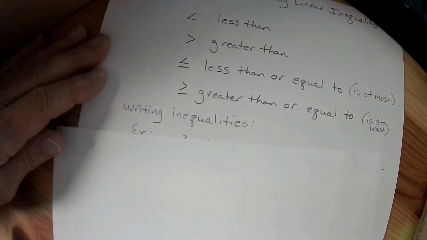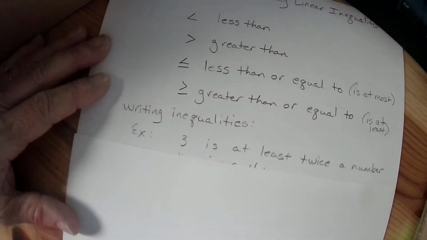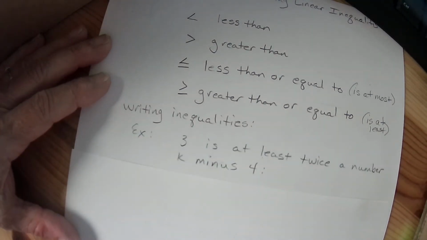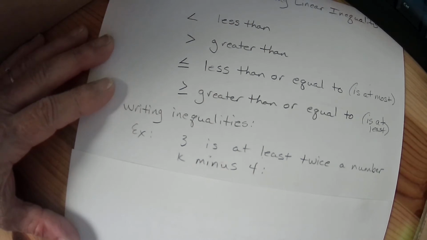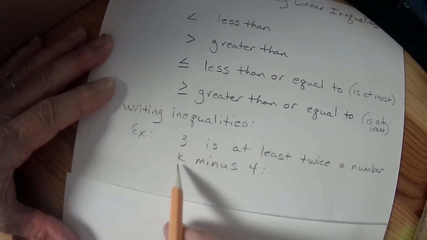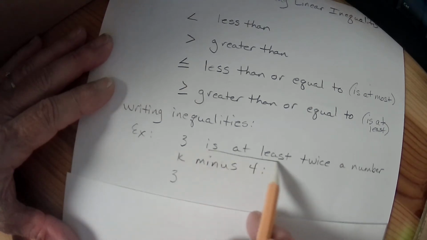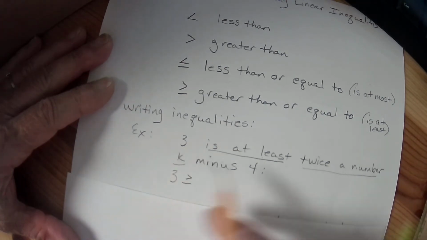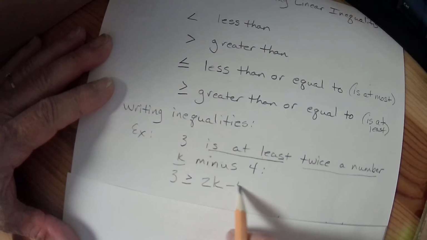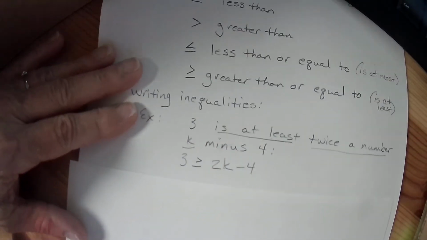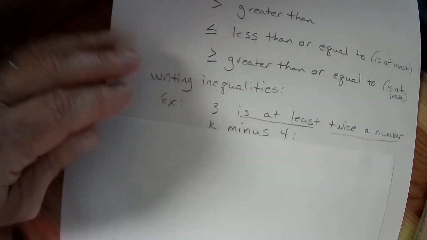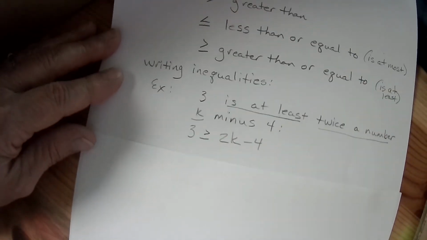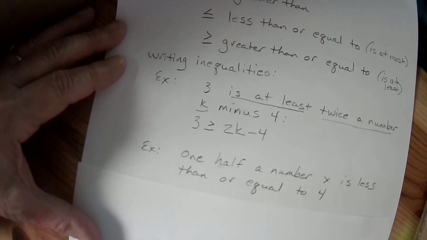So let's show some practice on writing inequalities. For example, 3 is at least twice the number k minus 4. So I know that the symbol I'm going to use is greater than or equal to. So let's just go ahead and write this. 3 is at least, so it's going to be greater than or equal to twice the number k minus 4. Okay. This is just like writing equations, only we're using the inequality symbols.